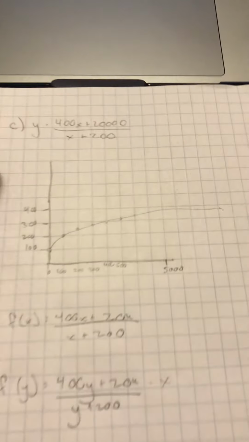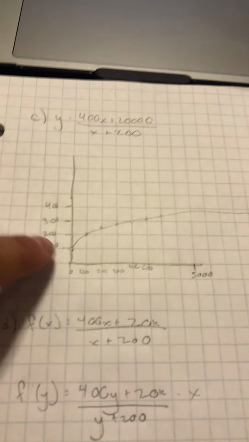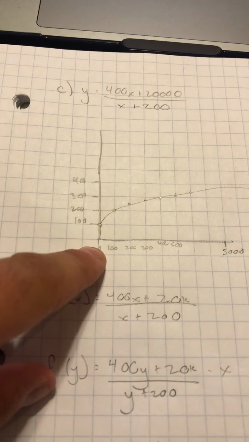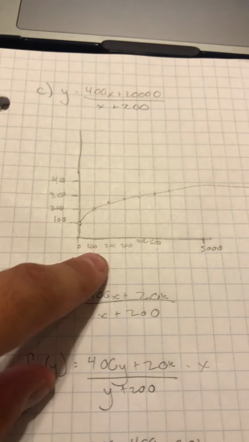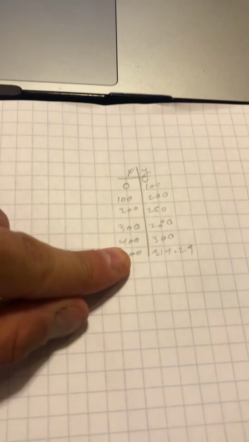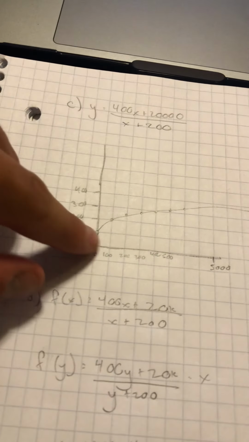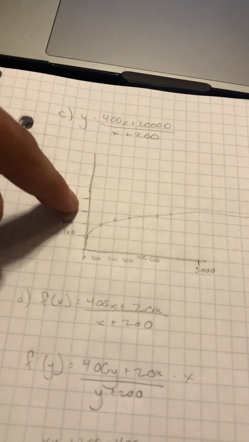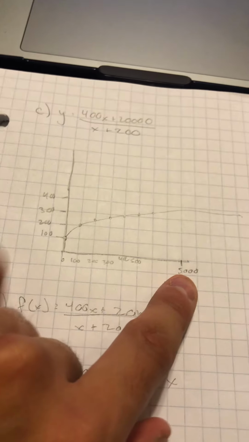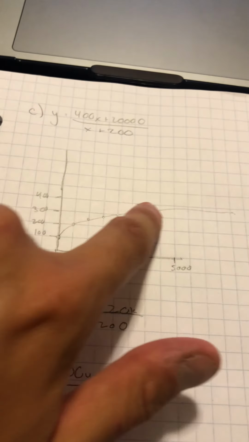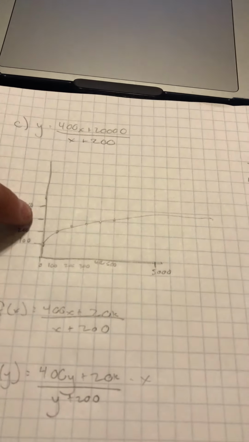Part C asks us to sketch a graph. So what it looks like is you have your 2 points that we talked about, and then I just created a table. And we know that the horizontal asymptote is 400. It sets the domain at 5,000, so basically it just has this coming out here, but never touching 400.